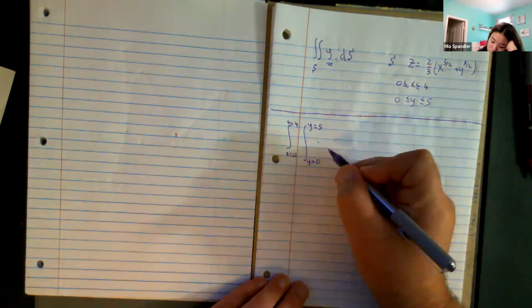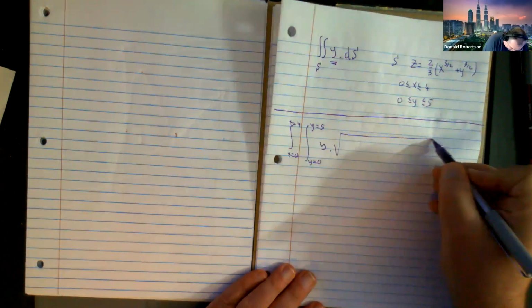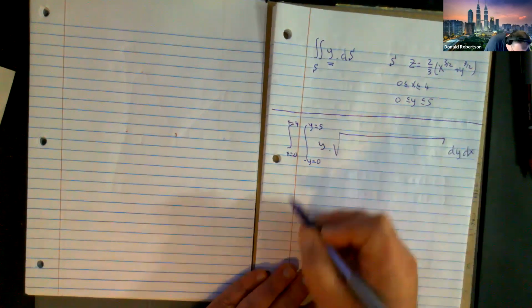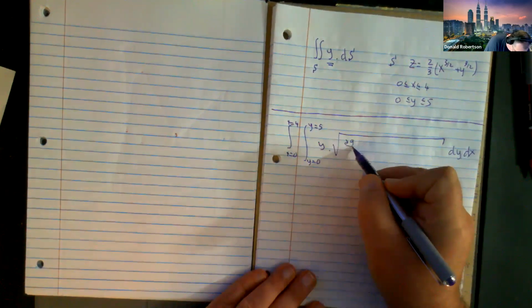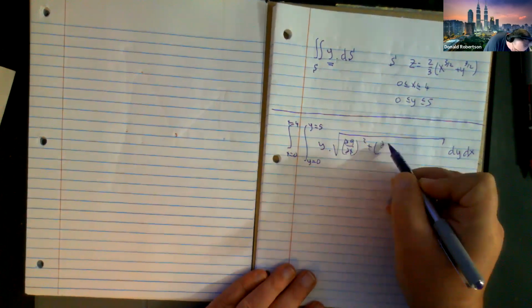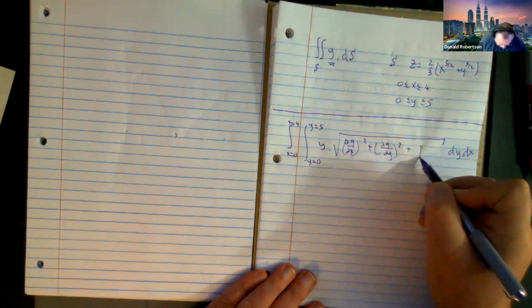I don't need to do anything with him. And then I'm going to have the big square root guy, and a dx dy. And this fella is dg, the derivative with x, the derivative with y, and should be a 1, right? Yeah.